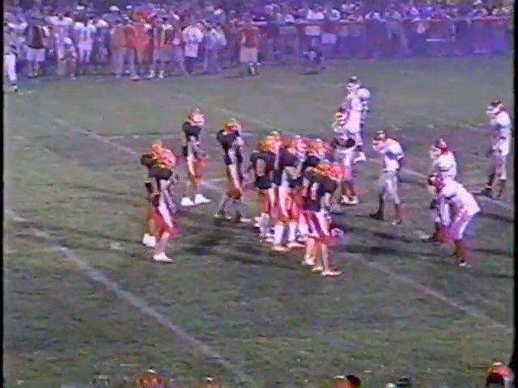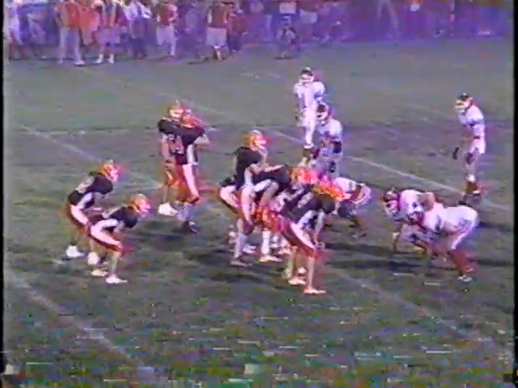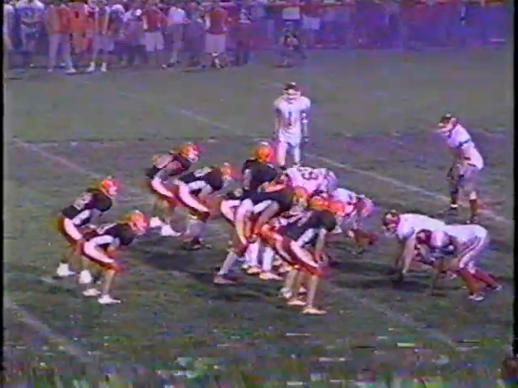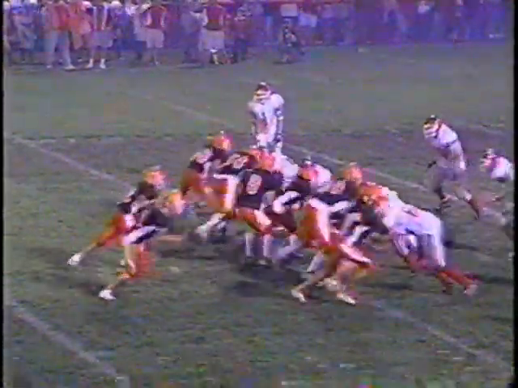Ball resting just inside the Trimble 40-yard line. 2nd down and 6 for the Buckeyes. They'll go out of the power I. Handoff straight up the middle, Bear Lewis. And he takes it down to the 28-yard line. He'll pick up about 12.